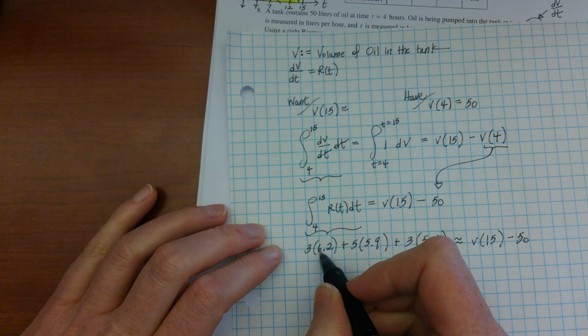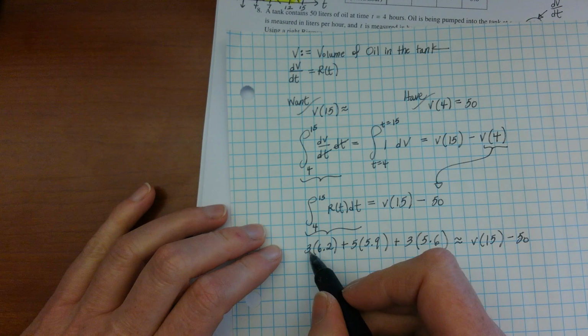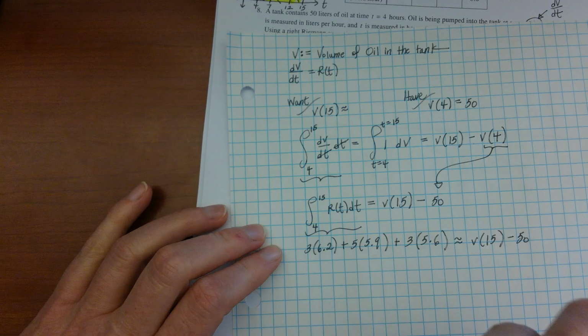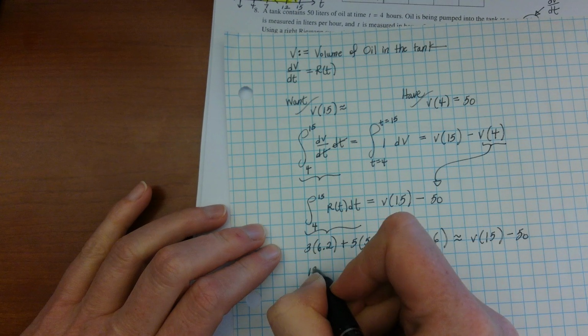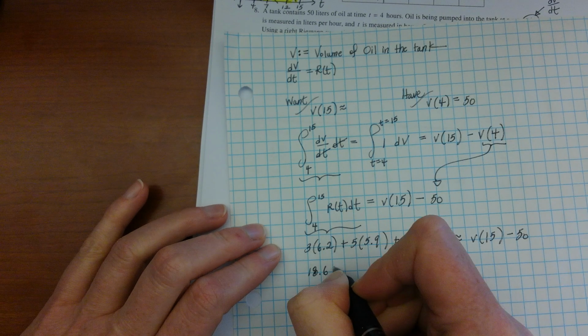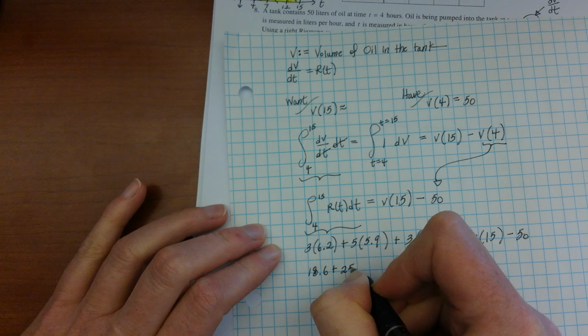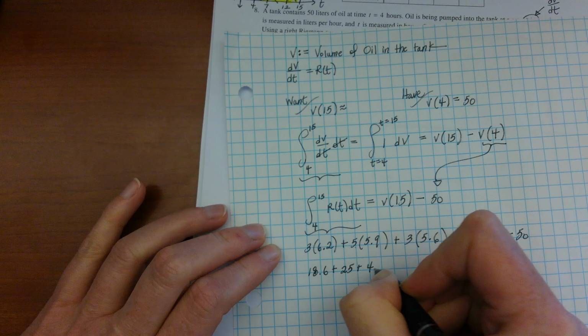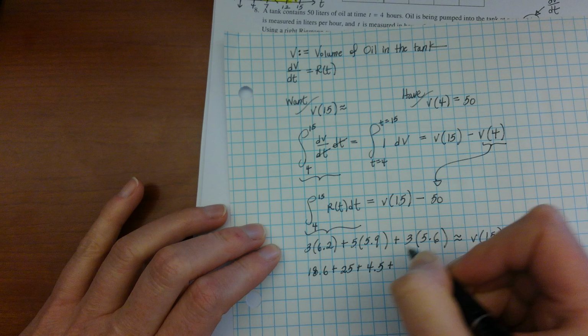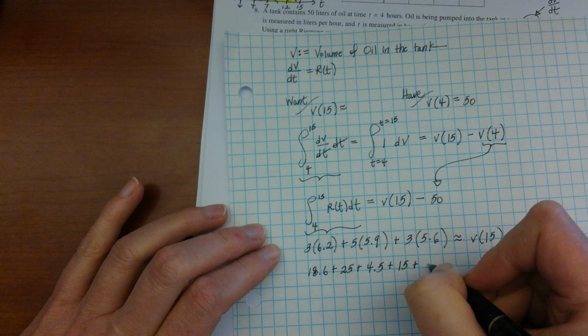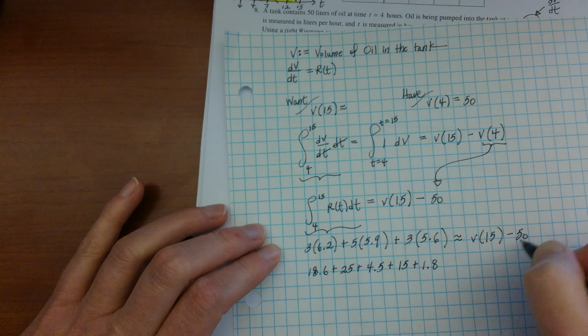Let's see, 3 times 6.2, this is a non-calculator problem, mean 18 plus 0.6, so 18.6, 25 plus 4.5 for that one, 15 plus 1.8. I'm just going to add the 50 over.